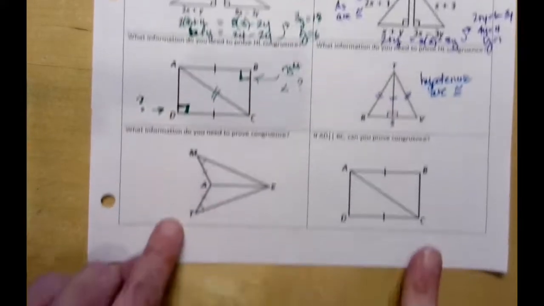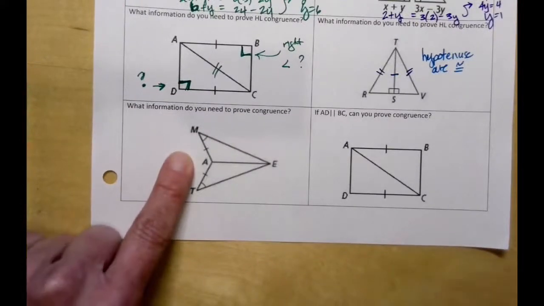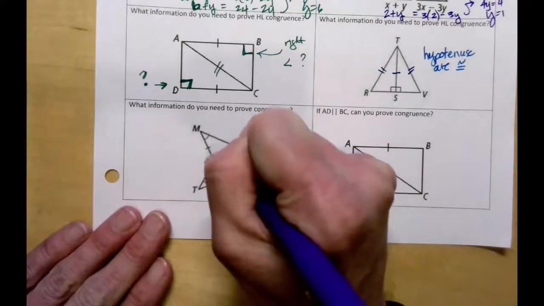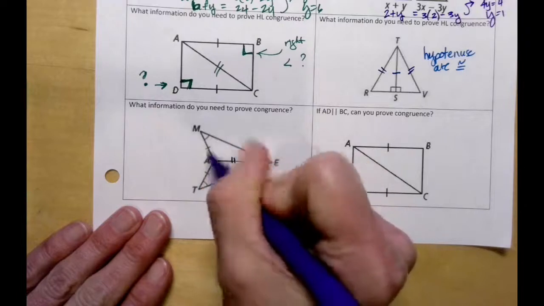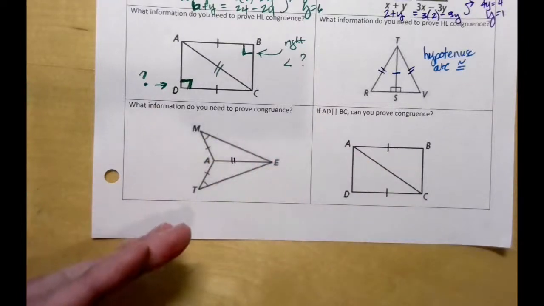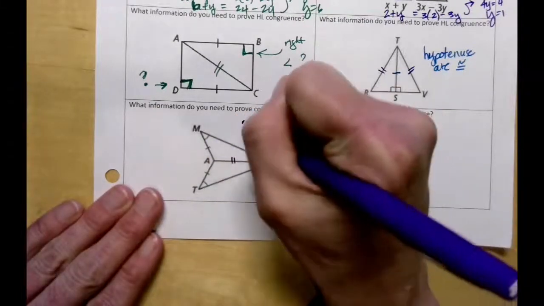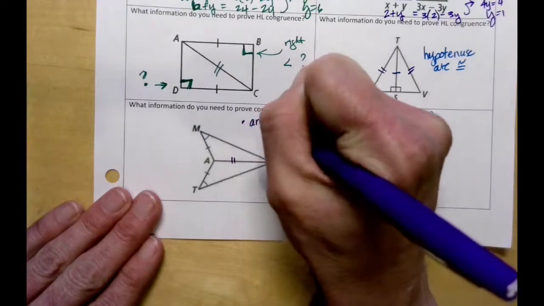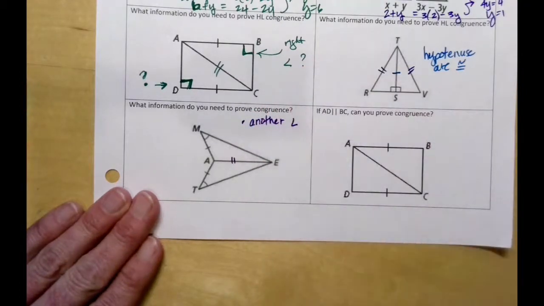All right, what information do you need to prove congruence? I have a side, I have a side, I have a side. I need another angle. So I need any angle will do.